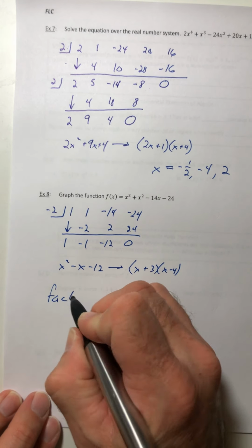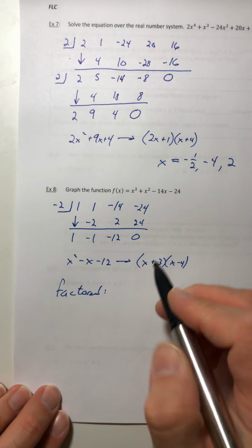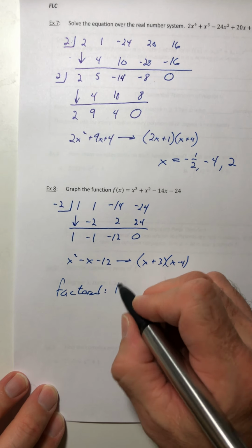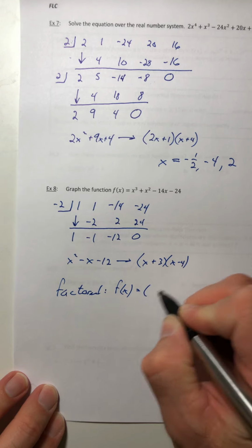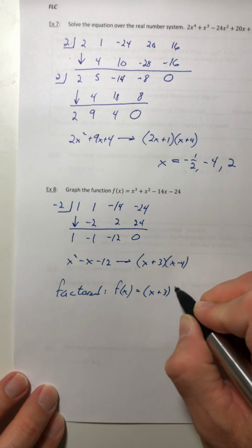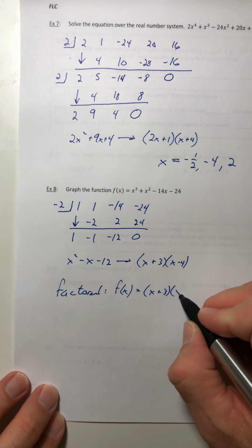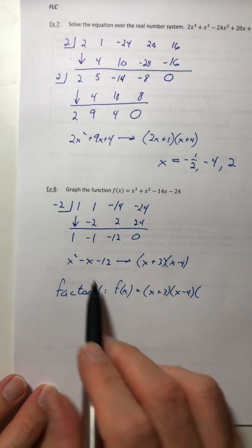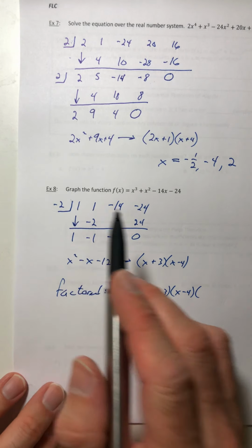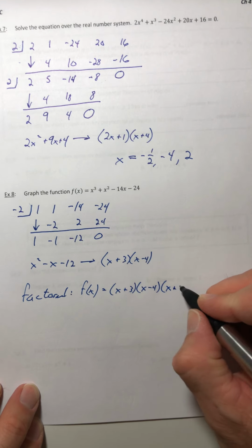So my factored form, because that's what I wanted, is to get that polynomial factored. And then this right here, that's an actual 0, so its factor would be x plus 2.